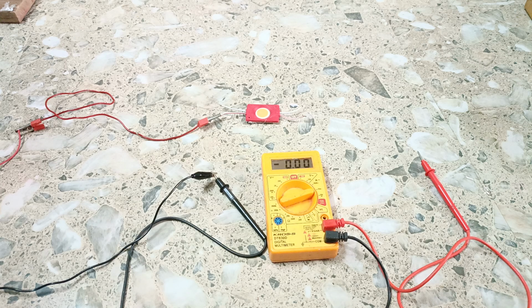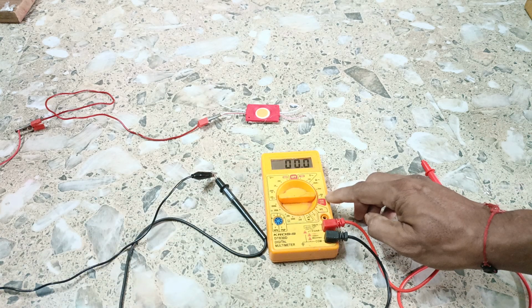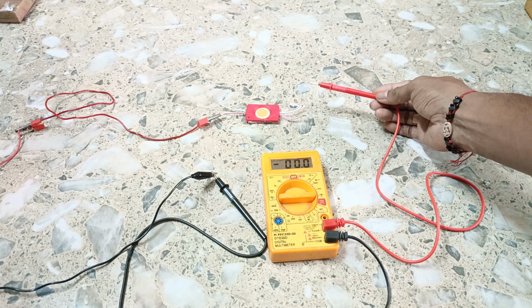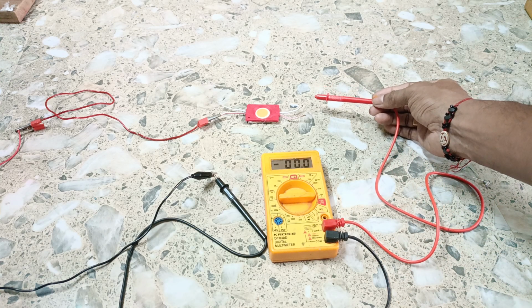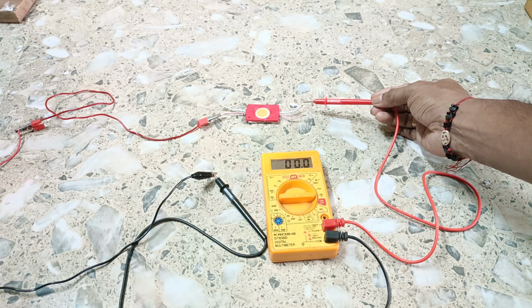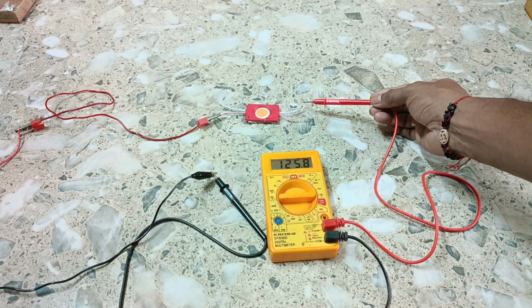Here you see, we will put this in the 200 milliampere range. If we touch it here, it will glow, and you see how much current it is drawing. We are getting nearly 128.